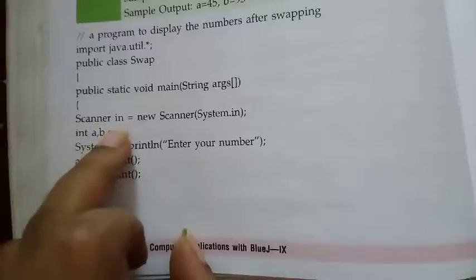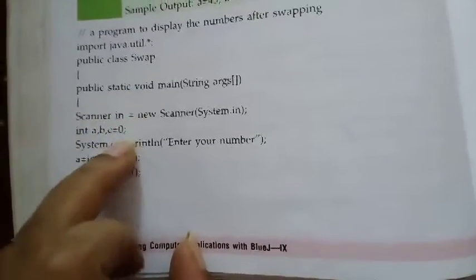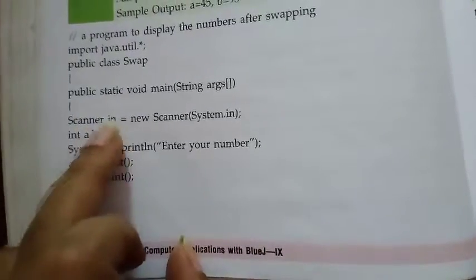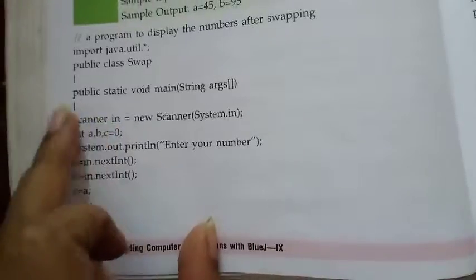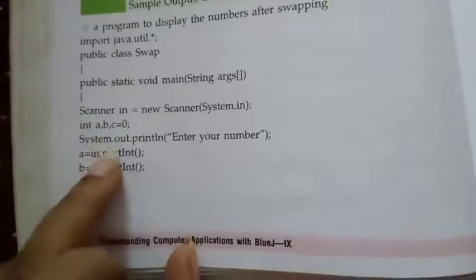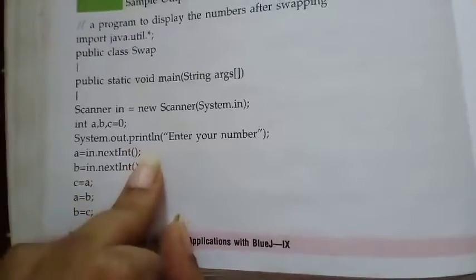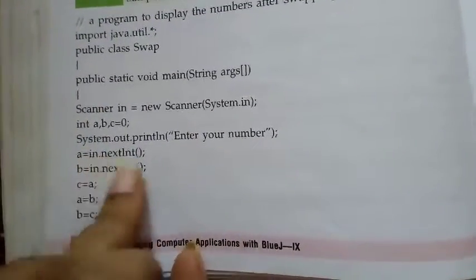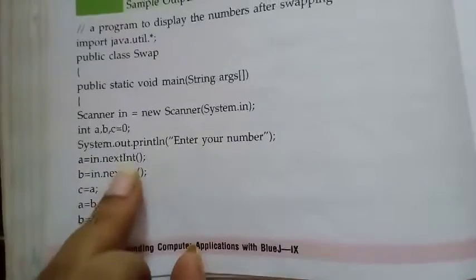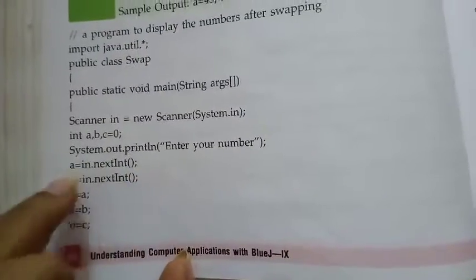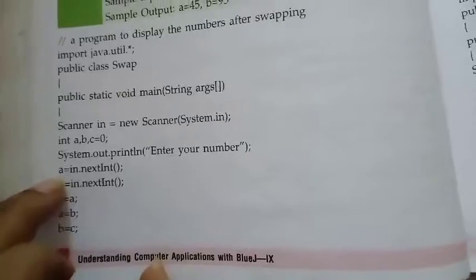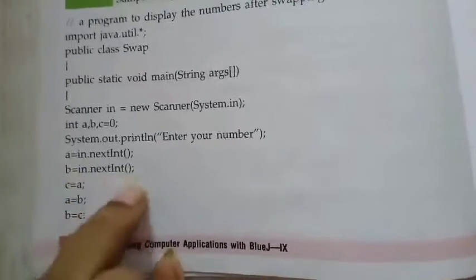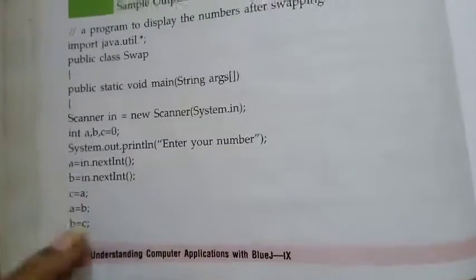And n is the object of this scanner class, and through the object only you can call the methods of that class. So n.nextInt. With this object only you can read the data. So n.nextInt will read the data, convert it into an integer and store it in the variable a. Similarly, the next data will be stored in the variable b.